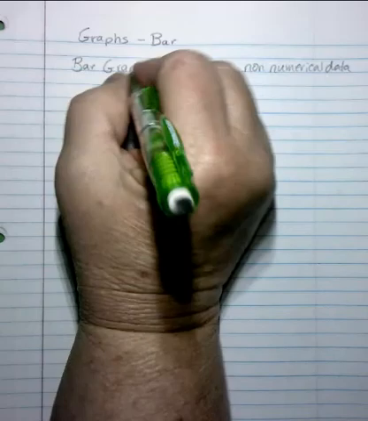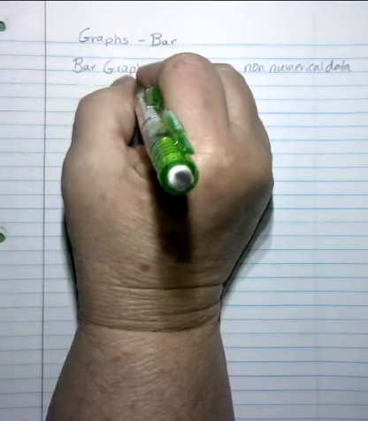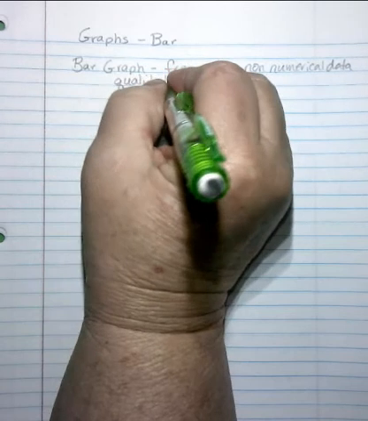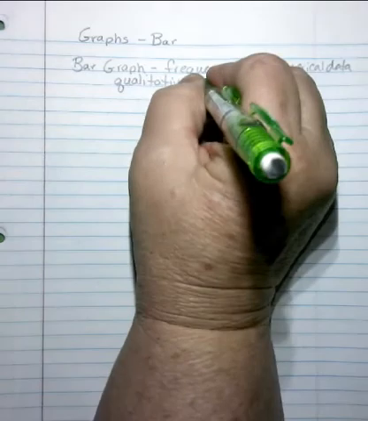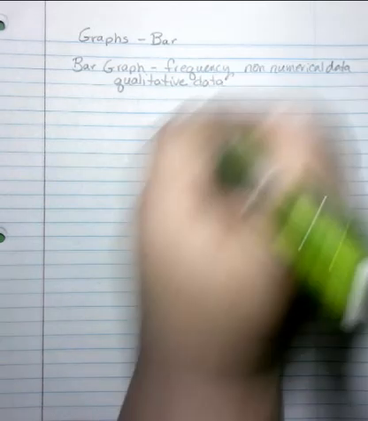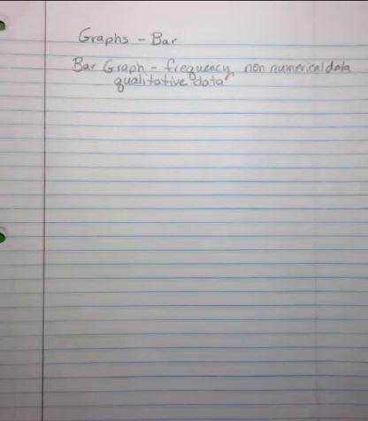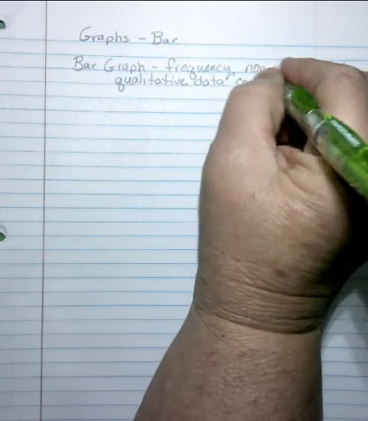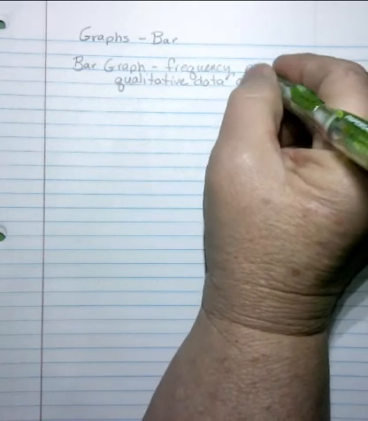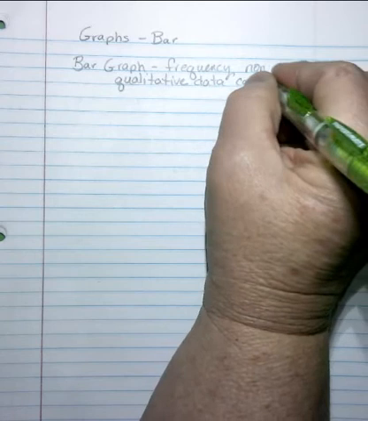So that means that you can use qualitative data in a bar graph. Now you can use numerical data also in a bar graph, but typically your bar graph is used with your qualitative. Histograms are used with your quantitative.